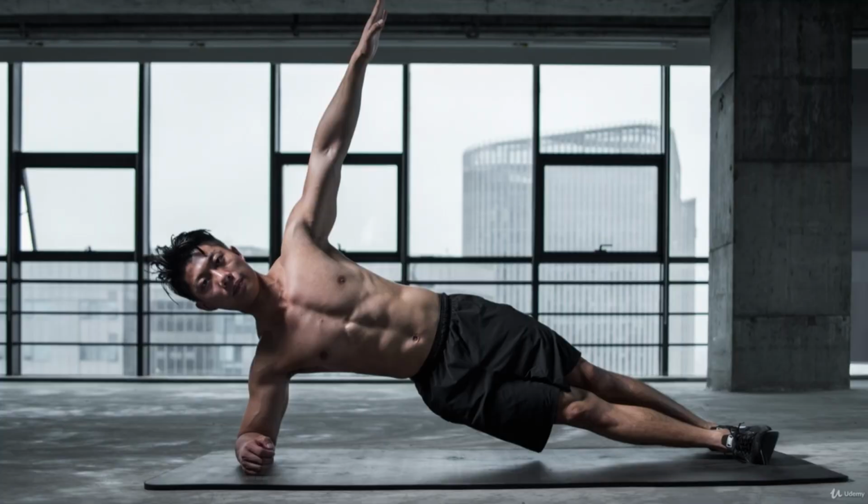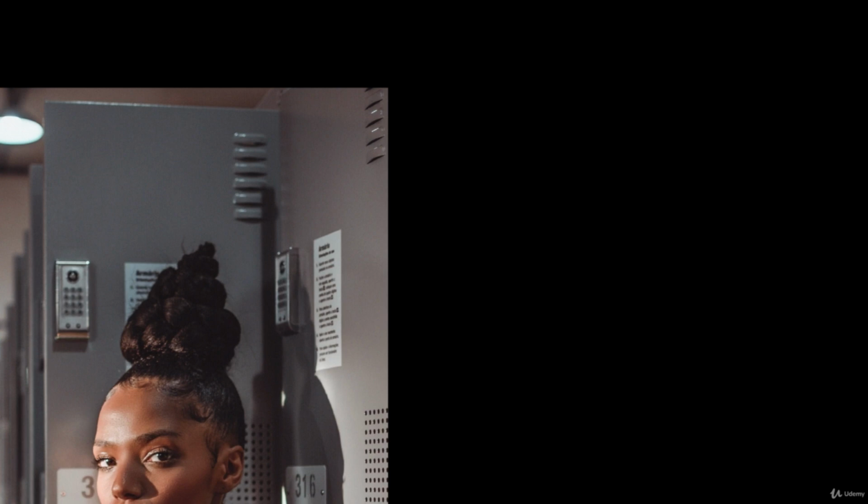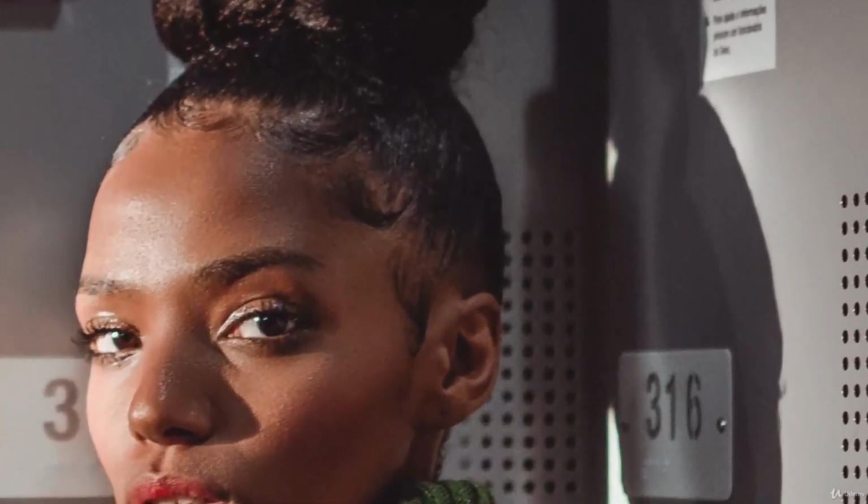So it could be a male athlete. Sometimes it's of course also used for women, but then you want to have a result with a bit more drama and contrast. Because it exaggerates small details, it also exaggerates skin texture, wrinkles and acne.